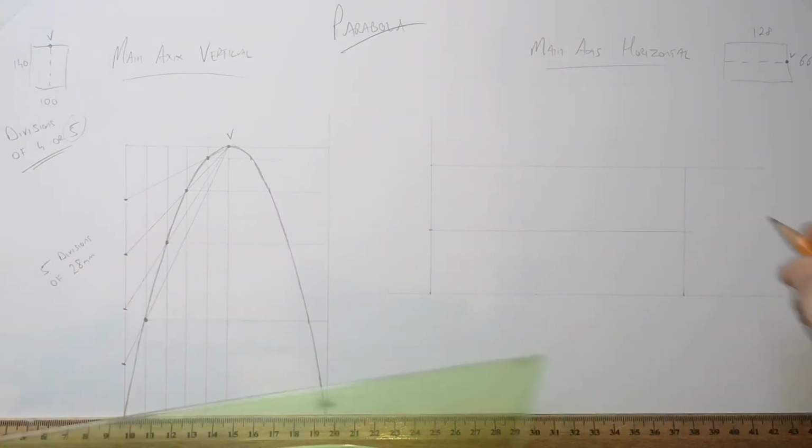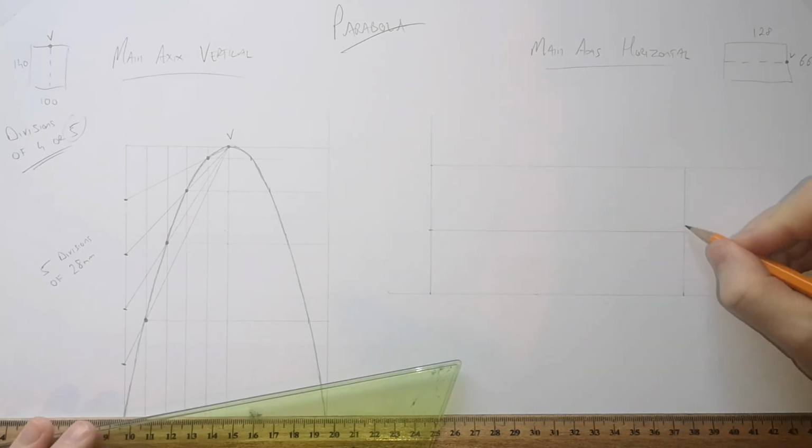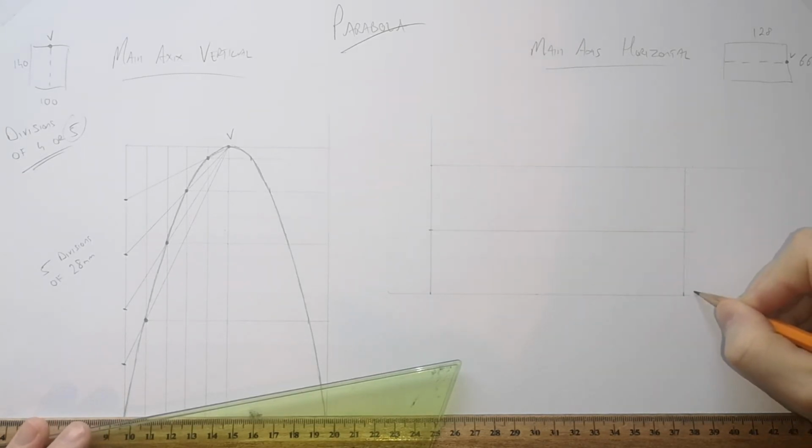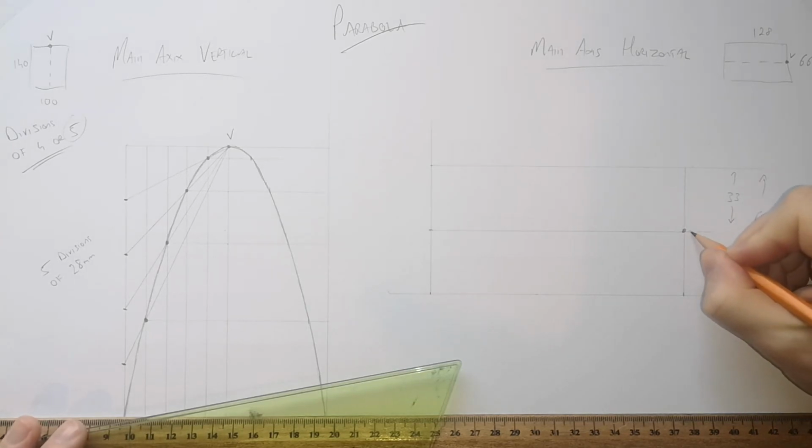Okay, so what we have now is 128 on this side and 33 here. So it makes 66 the whole way across. 66 there to there. So that's 33 there to there. And that is our vertex.